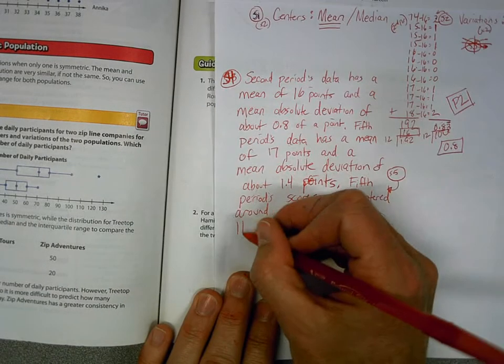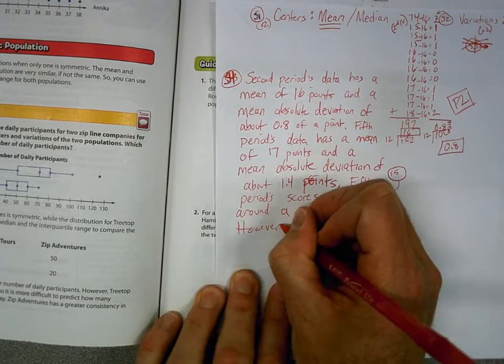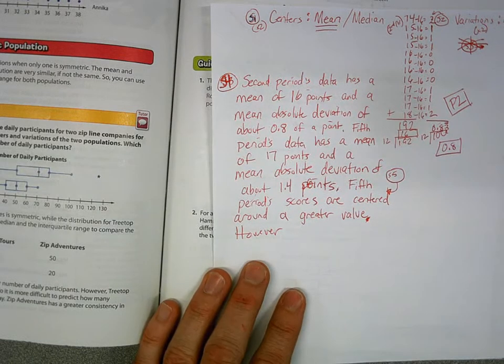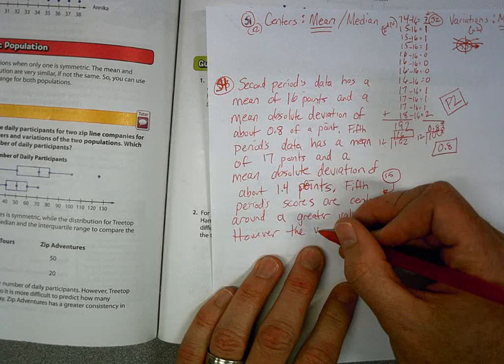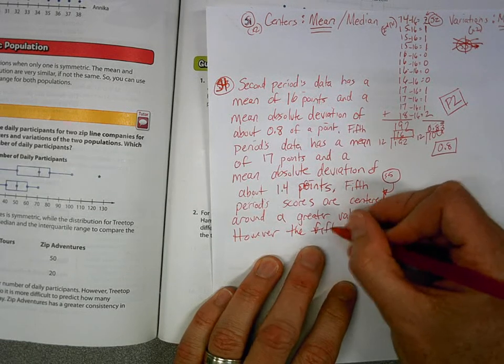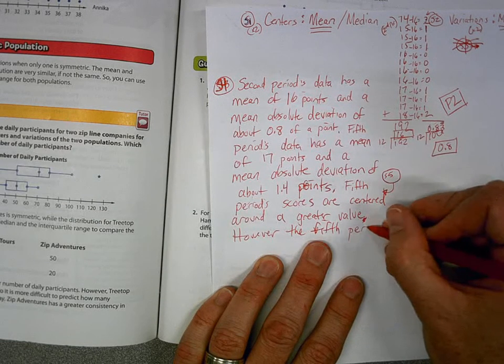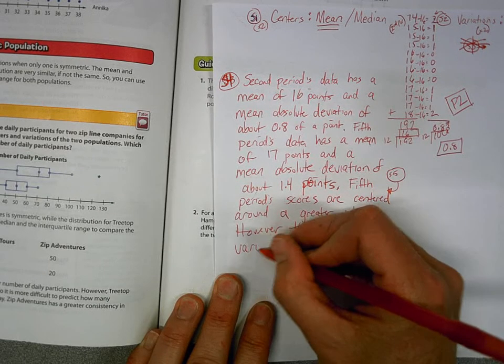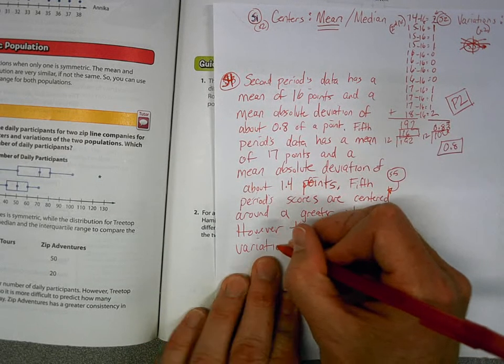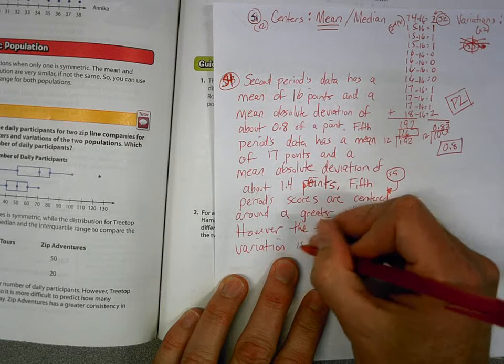However, you could say fifth period's variation is greater.